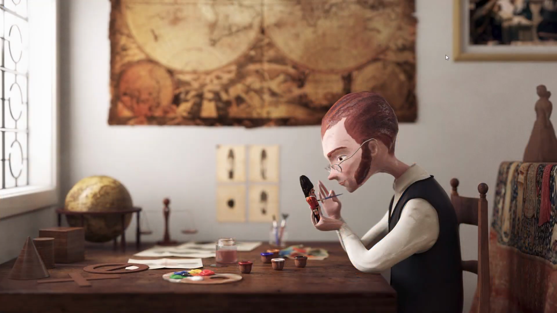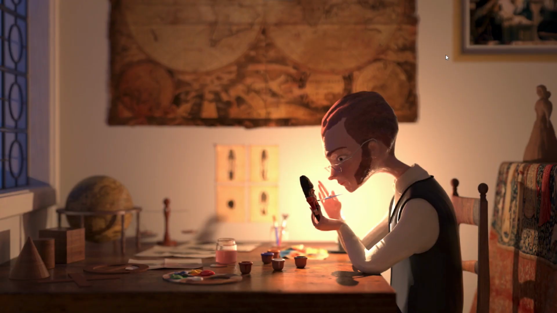So here we have the original version of the Model Maker scene, and you can see that the overall mood here is really calm. If I compare it to our latest render, you can see the feeling is completely different. We've lost the sense of calmness and it feels much more intense now. And the only thing that's changed is the lighting.